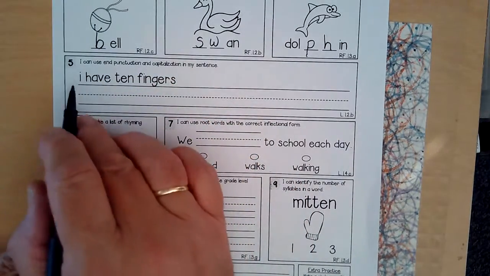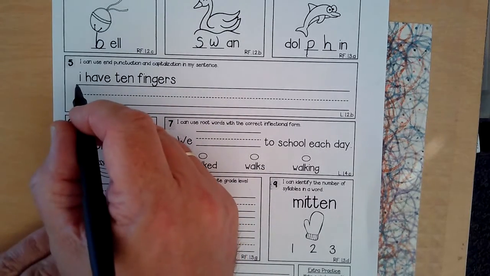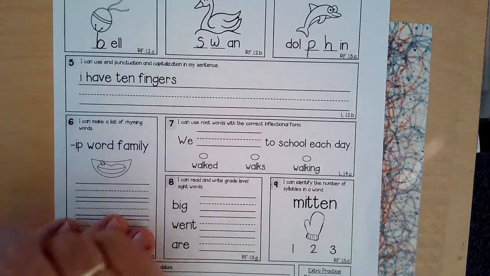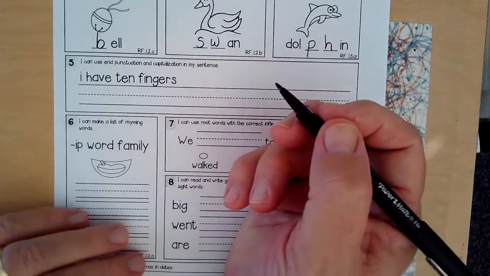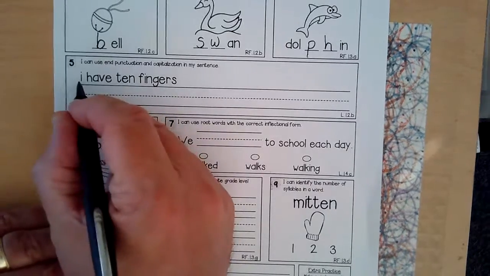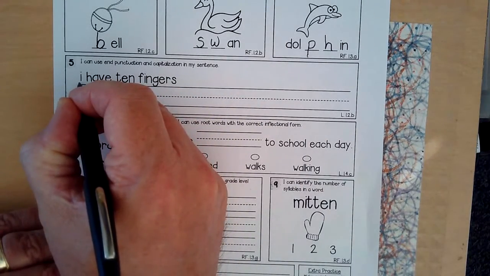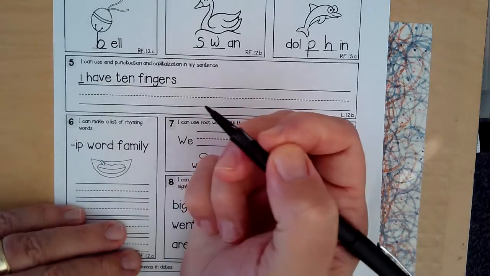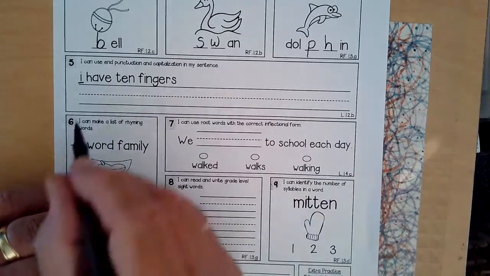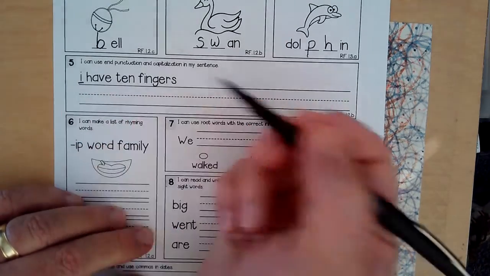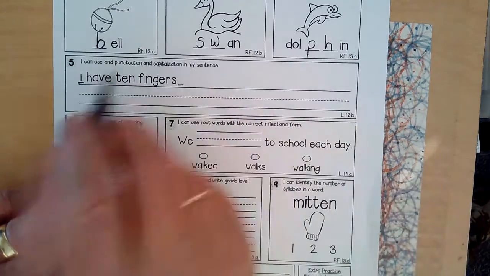All right, I have 10 fingers is my sentence. But the person who wrote this sentence, they did not finish the sentence. Let's fix it all the way up for them. I have 10 fingers, and I'm going to look here. We know, boys and girls, that this has to start with the capital letter. I have 10 fingers, and it has to end with punctuation.